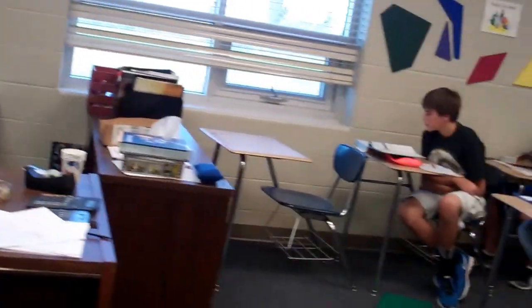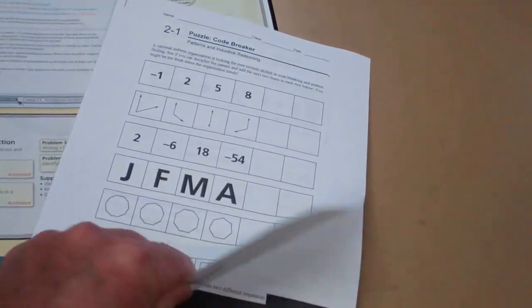Grab your packet. In case you weren't here today, we have a packet which you should have picked up if you're a responsible student. I am on the first 2-3 page of the packet.